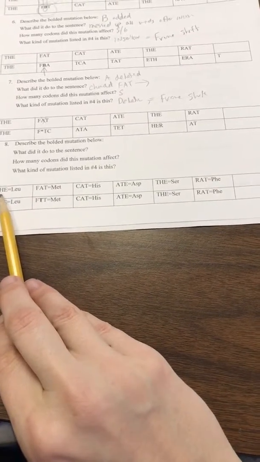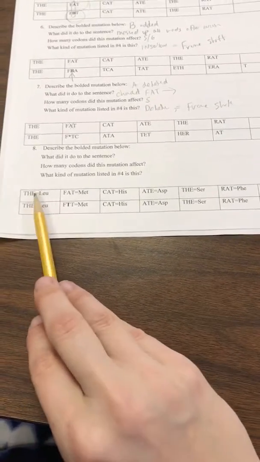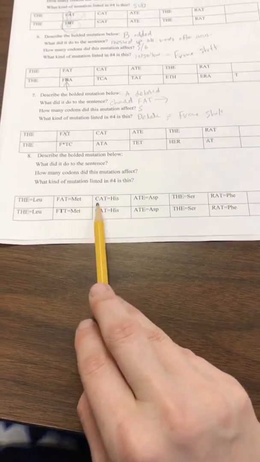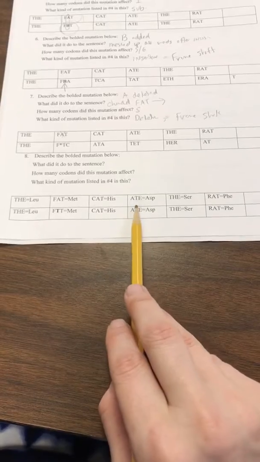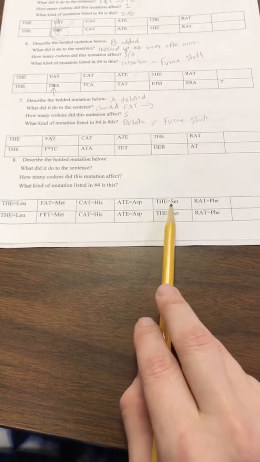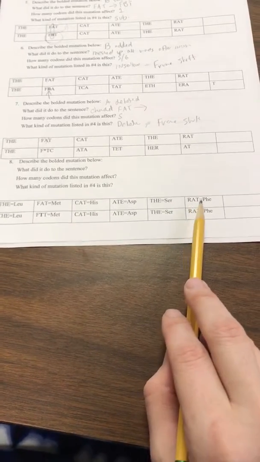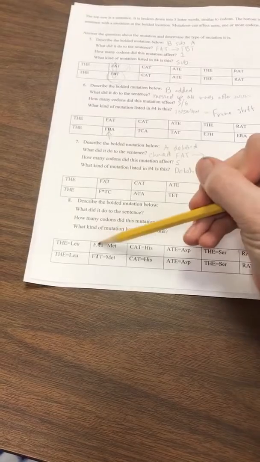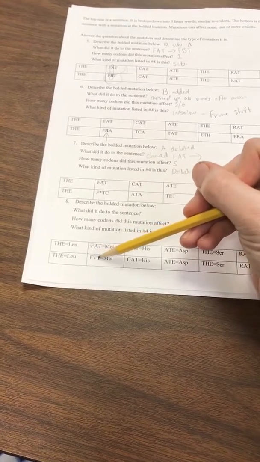Okay, last one, and this is the best mutation to have. We'll pretend that we put it in the amino acid chart: the codes for leucine, fat codes for methionine, cat codes for histidine, ate codes for asparagine, the serine, rat, phenylalanine. So I'm going to replace FAT with FTT.